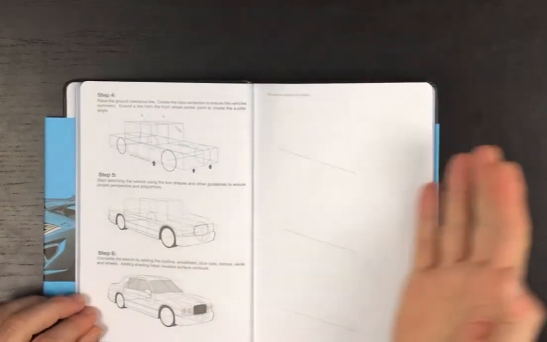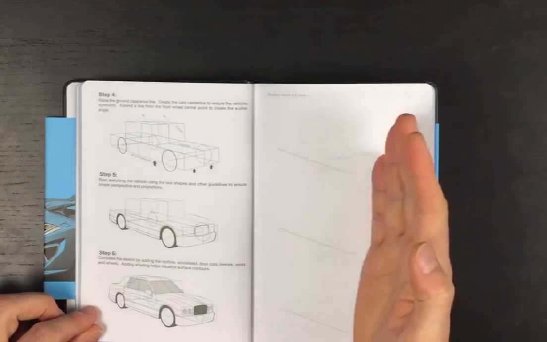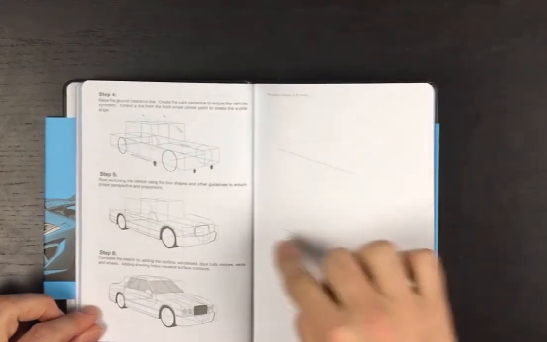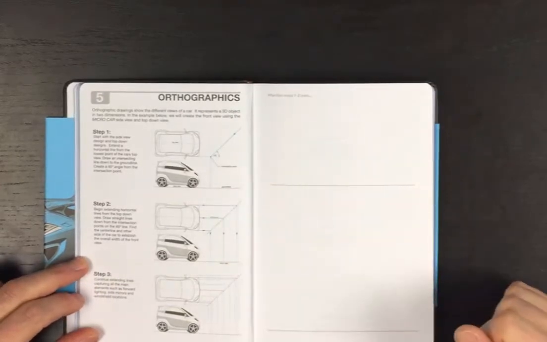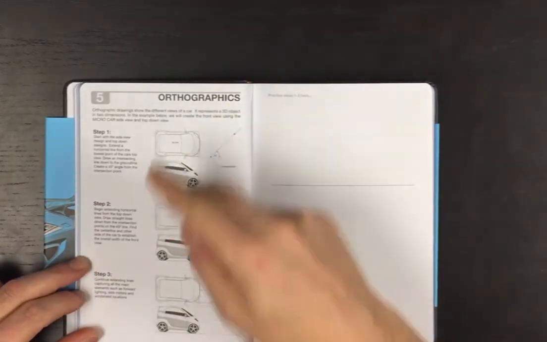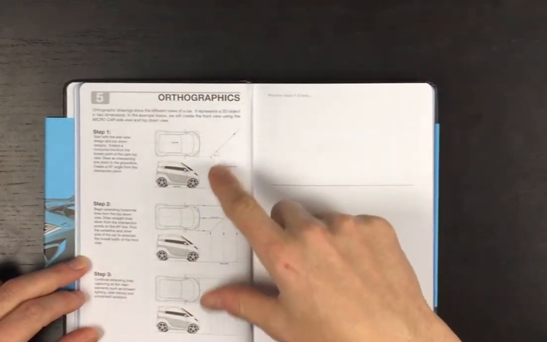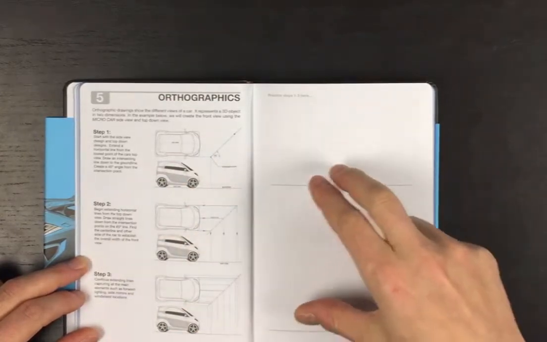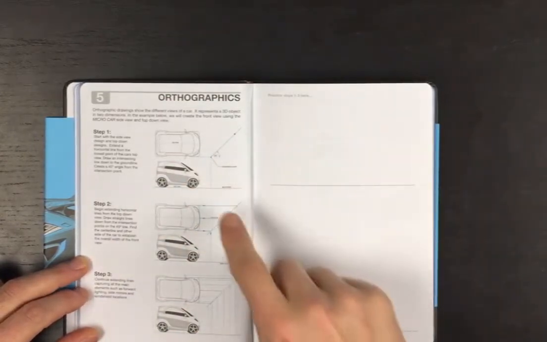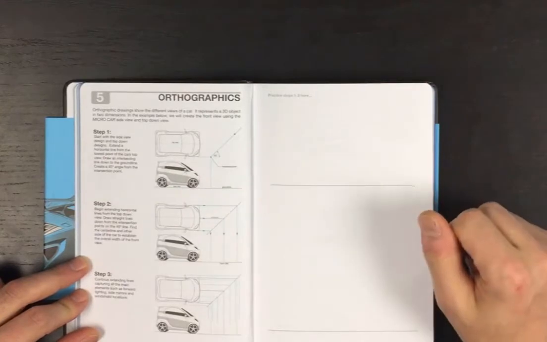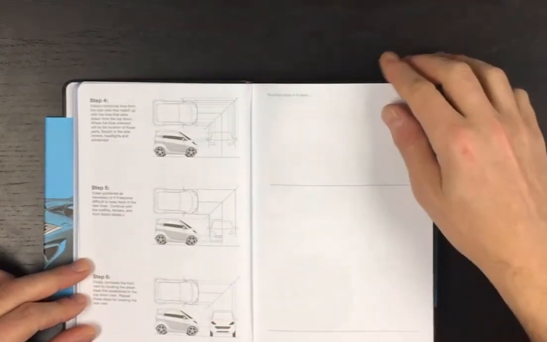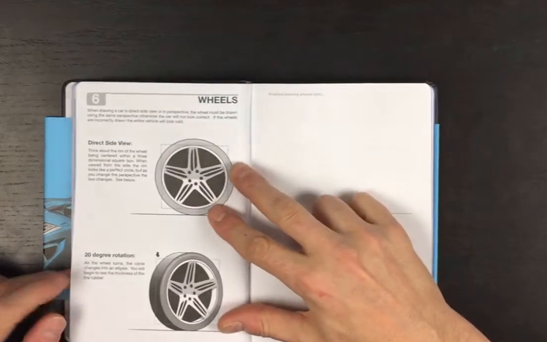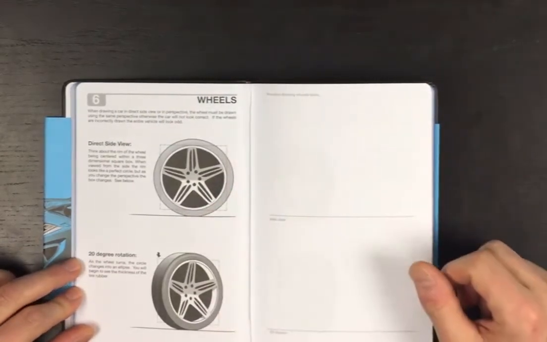And again, half of the pages in this book are sketching pages, so there are guidelines on there, but the intention is for you to sketch alongside. So then this chapter here, quickly we're in the 5th, but the idea was to give you all this information early on and go from there. But how to set up orthographic views using a micro car. Then we have our wheels.